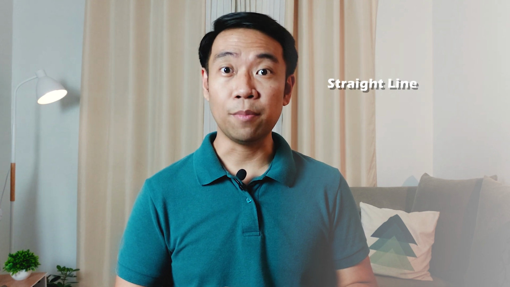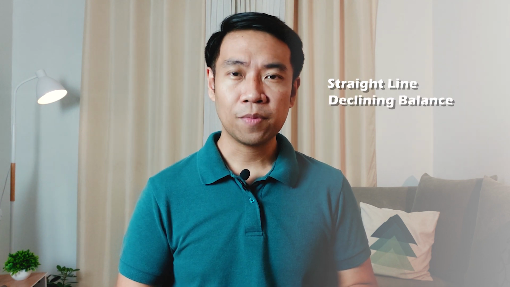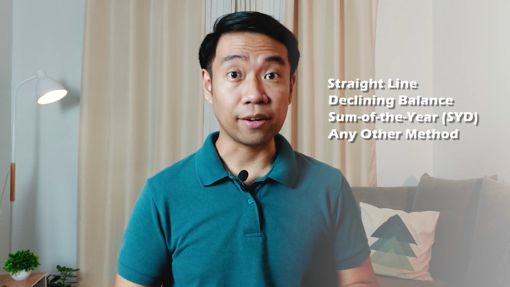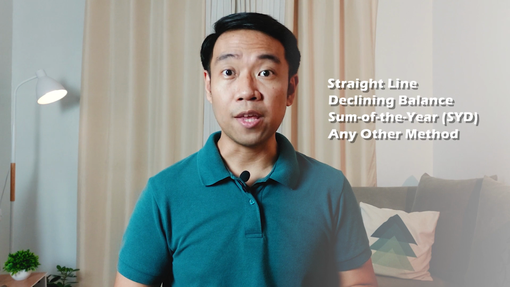The depreciation methods acceptable for tax purposes could be the straight line method, declining balance method, sum of the years method, and any other method as prescribed by the Secretary of Finance upon recommendation of the Commissioner of BIR. I'll be demonstrating all of these depreciation methods in a separate video. Initially, the taxpayer has the option to choose whichever depreciation method would be most appropriate. But subsequently, if the taxpayer decides to change depreciation methods, they would need approval from the BIR.